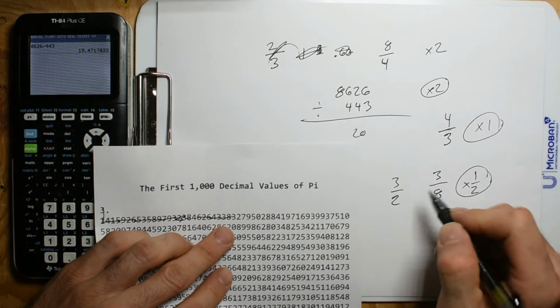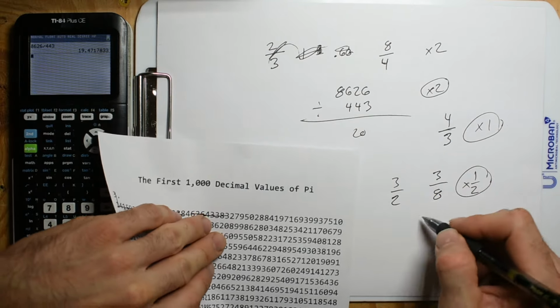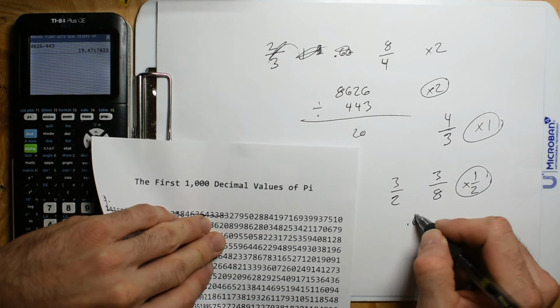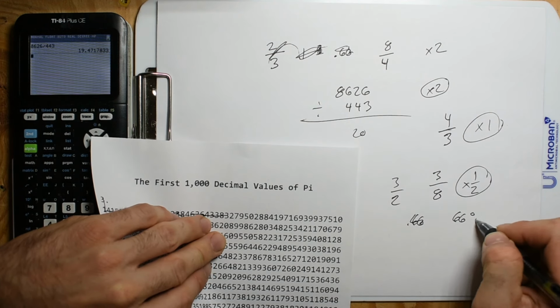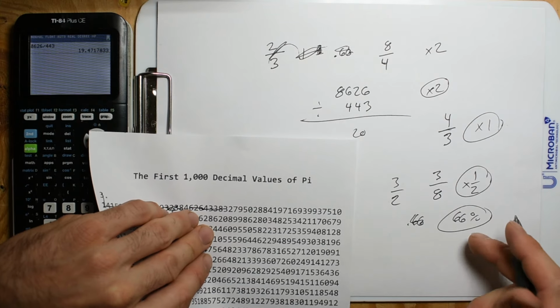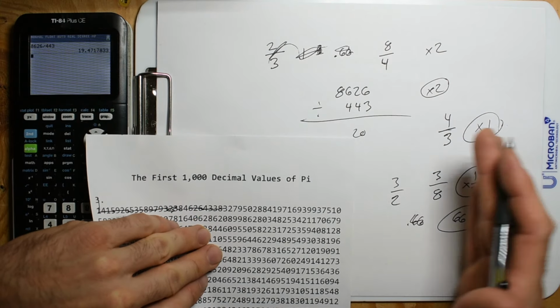3 divided by 2. This is the only kind of tricky one. You know, it's 0.66. I would more think like 66%. Whatever answer you're going to get, you're going to reduce it.